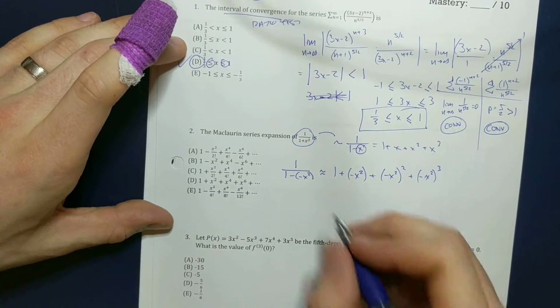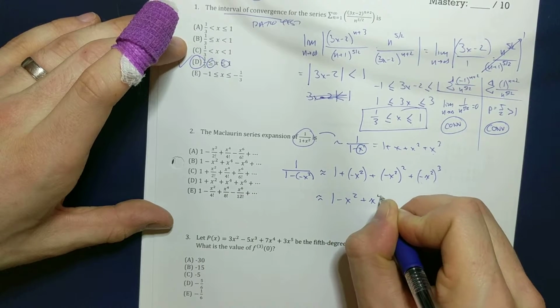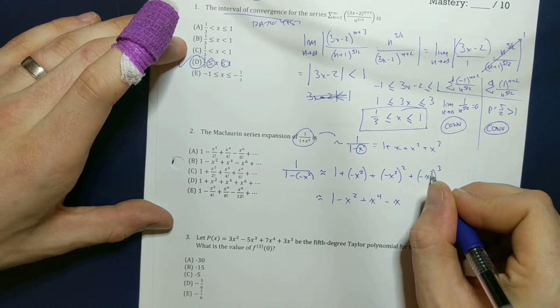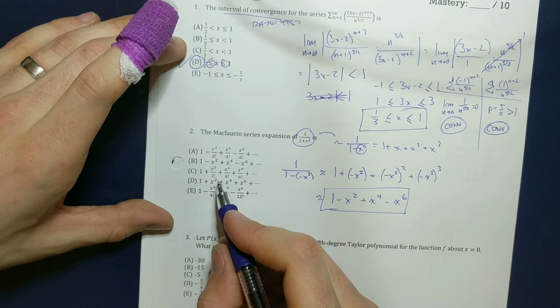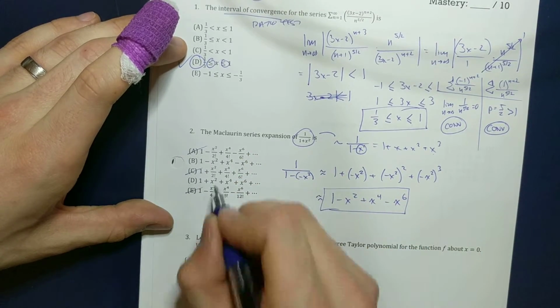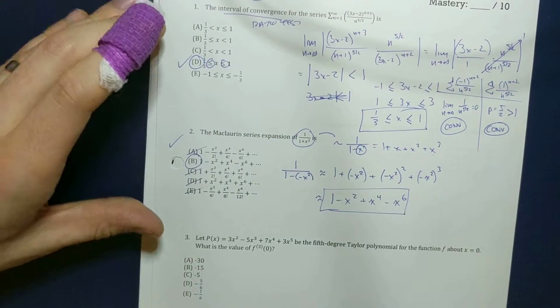There we go. Now we've got to simplify. We get 1 minus x squared plus x to the 4th minus x to the 6th. Looking for this answer choice here. I have a bunch of denominators there, not going to have those. This one's not alternating. Answer choice is B. Make sure you got that. 2 for 2. Here we go.